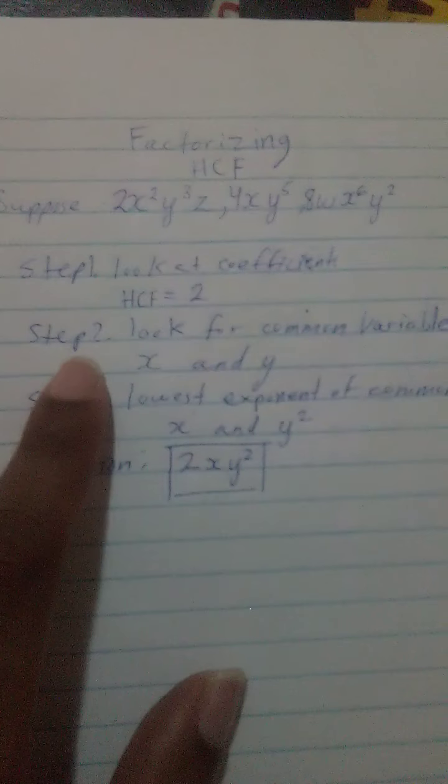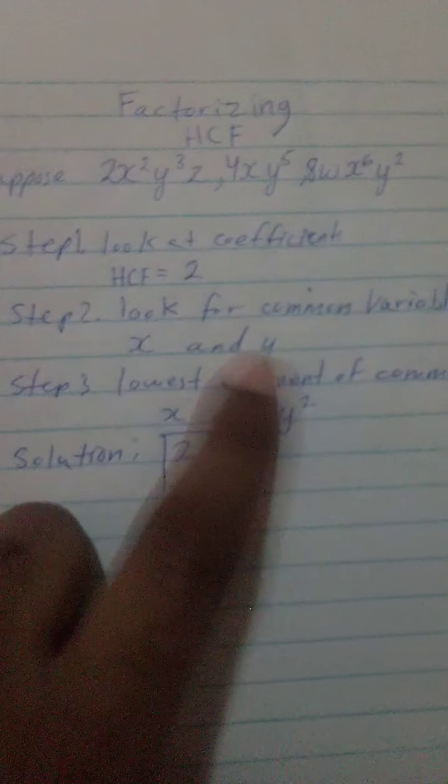The trick I was using was to divide into each coefficient, including itself. And it works perfectly with the number 2. Step 2, we look for the common variables. Well, we see here that each term has an x in it, and each term has a y. But all the terms don't have a z, and all the terms don't have a w. So z and w are out. We're not going to worry about them. They're not common variables. So we're picking x and y.